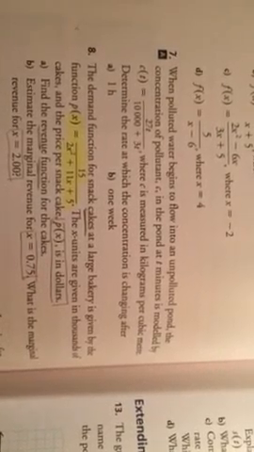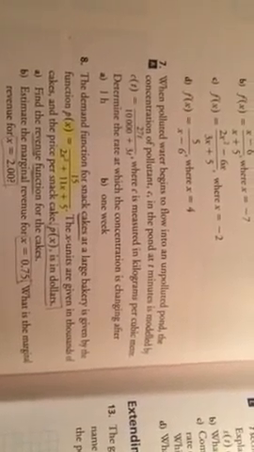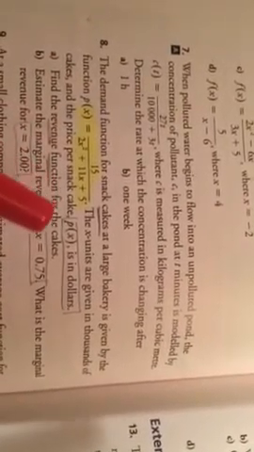Guys, my name is Ambareen-Rose, and today we're going to be solving a grade 12 advanced functions question from the Nelson textbook. So over here we have the demand function for snack cakes at a large bakery, given by the function p of x equals 15 over 2x squared plus 11x plus 5. The x units are given in thousands of cakes, and the price per snack cake p of x is in dollars.